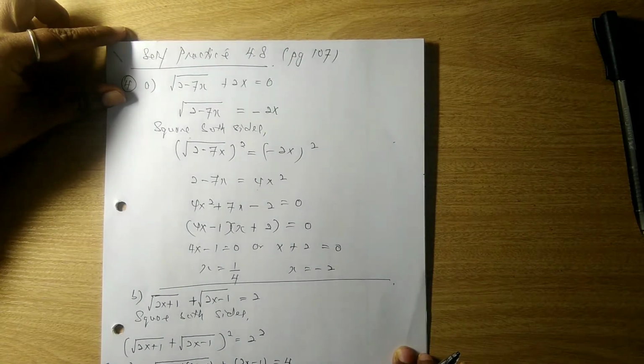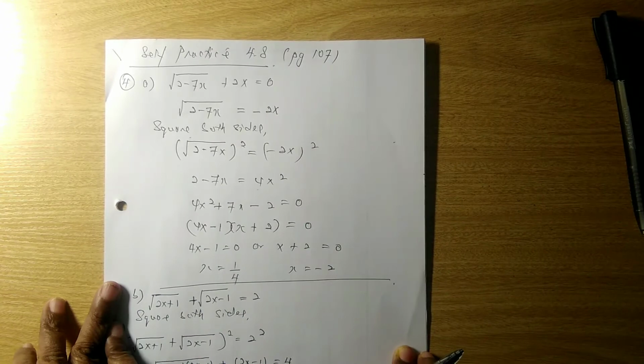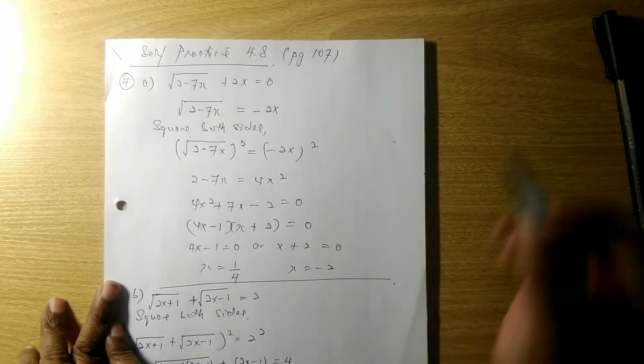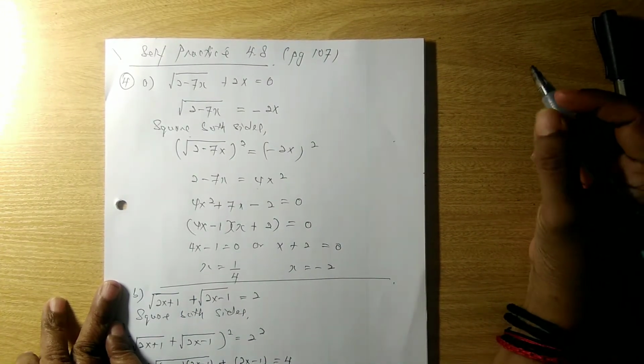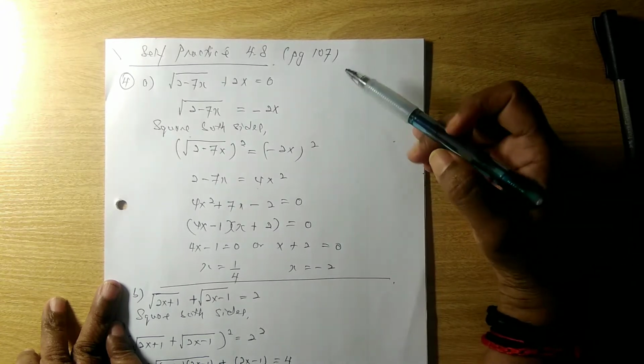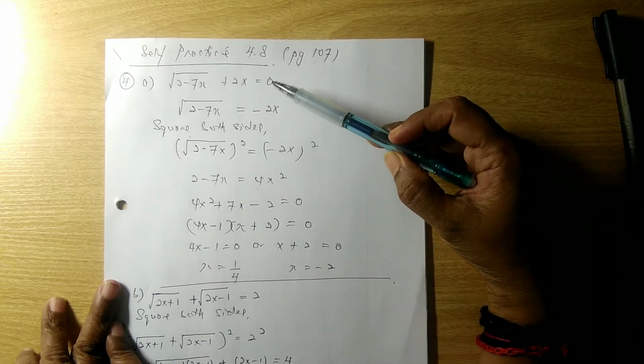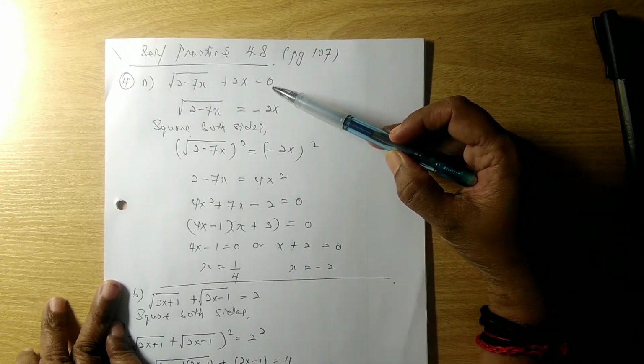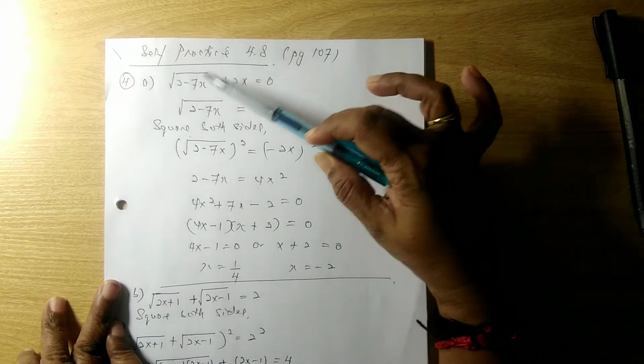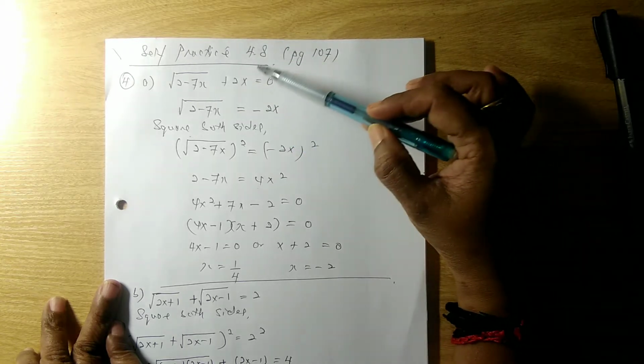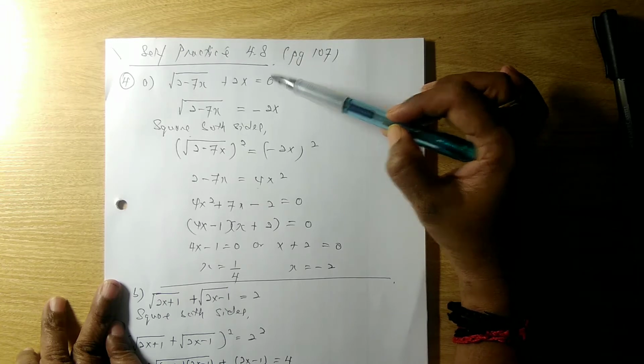Hello, good evening. Now these are some questions under problem solving using surds. This is one question where you have the square root of 2 minus 7x plus 2x equals 0.